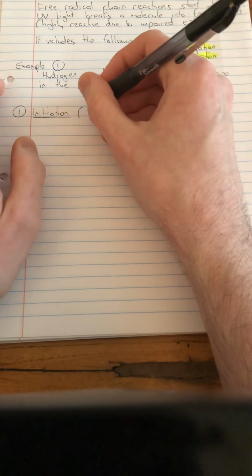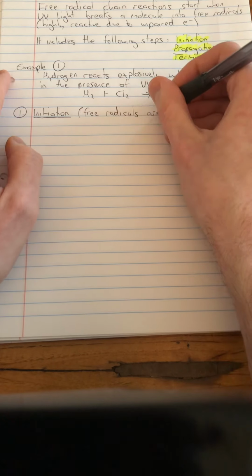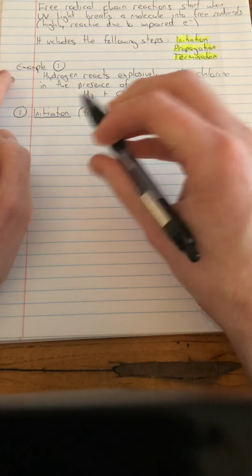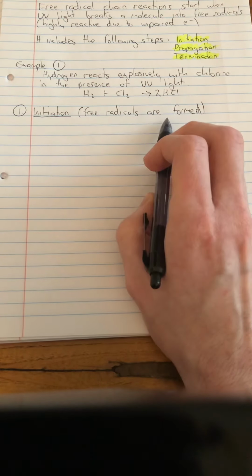We are initiating the reaction, and what we mean by initiation in terms of free radical reactions is free radicals are formed. And you need to be able to recognise these reactions. So the way to recognise an initiation reaction is that free radicals will be formed.